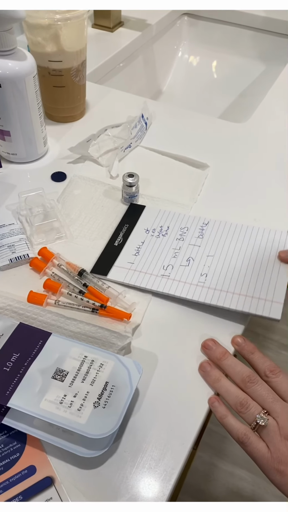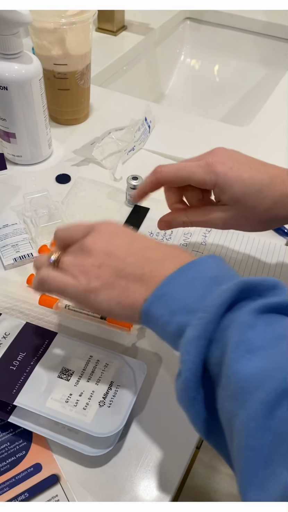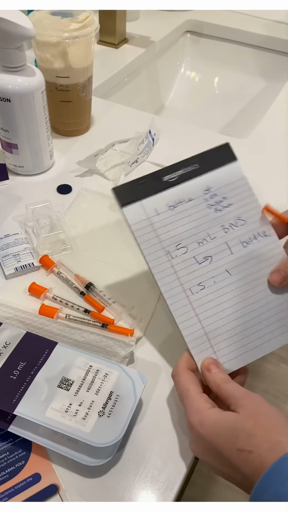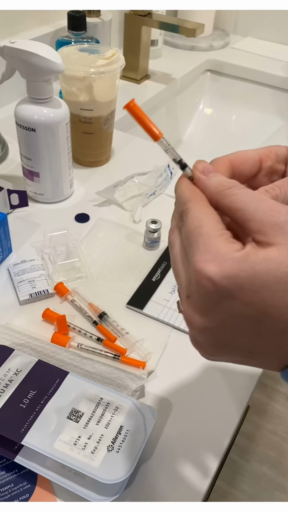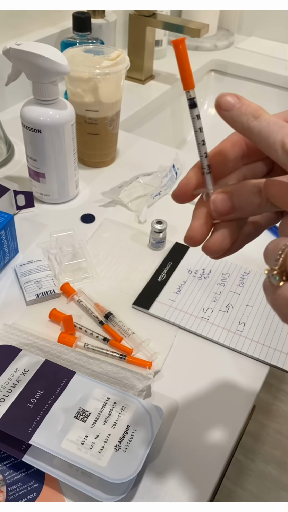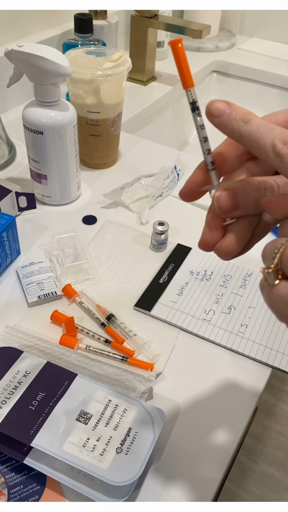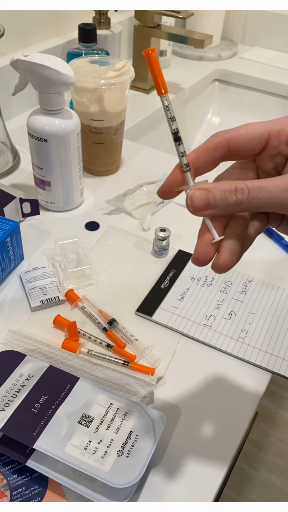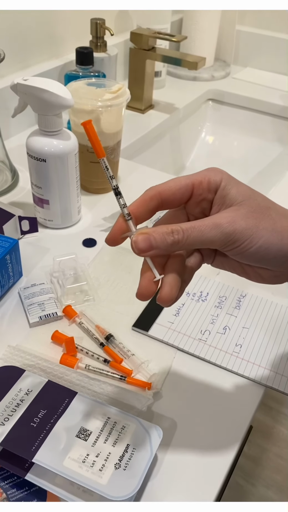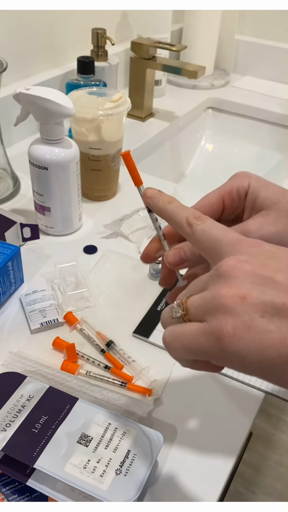Whenever people get confused, I show this. If I'm 1:1, every hash mark is 1 unit. That's 5 units, that's 10 units, that's 15.